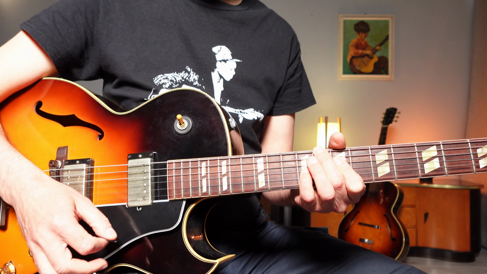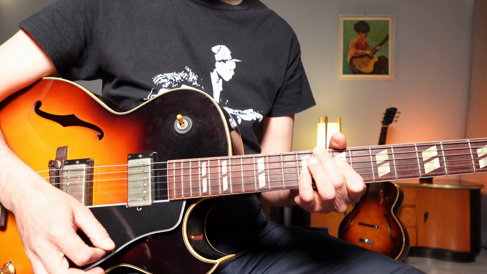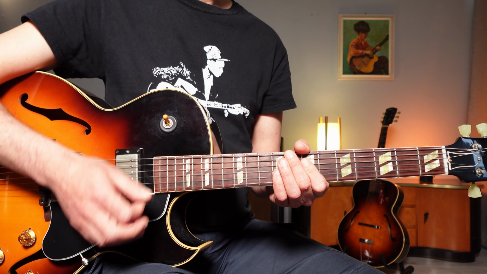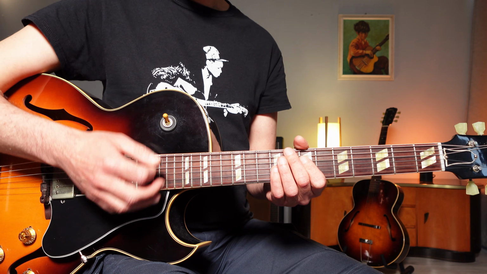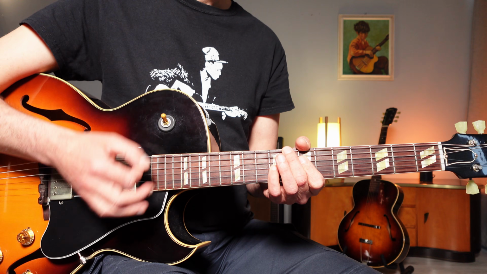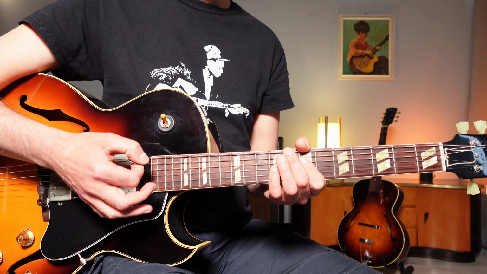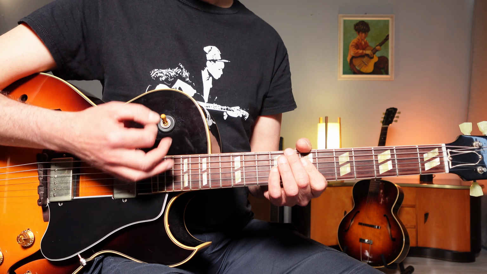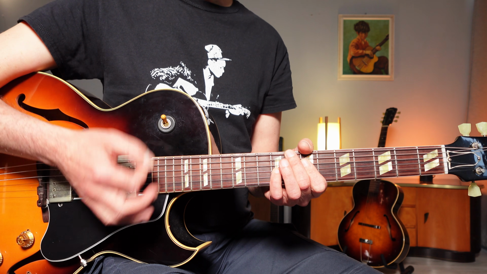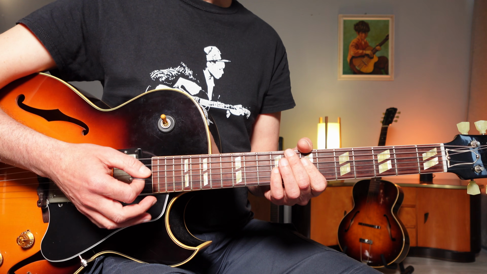1, 2, 3, 1, 2, 3, 1, 2, 3, 1, 2, 3. When I play in the old style, I shorten my downbeat a little bit, so you get that typical chonk, chonk, chonk. If you play it too long, you get a shuffle, like this. But that's not the old-time swing, it's a little bit shorter.